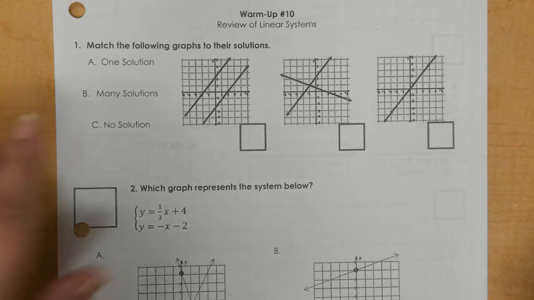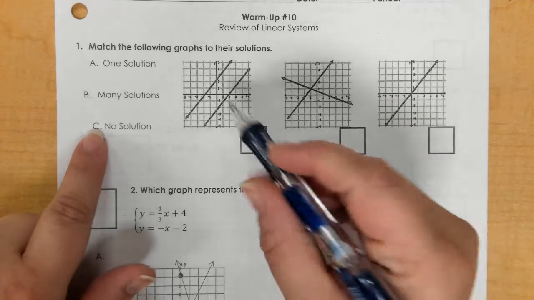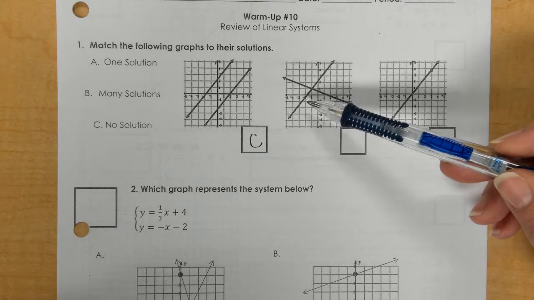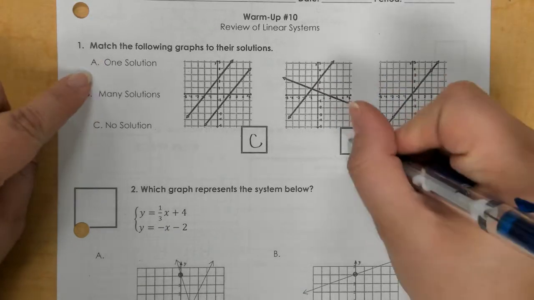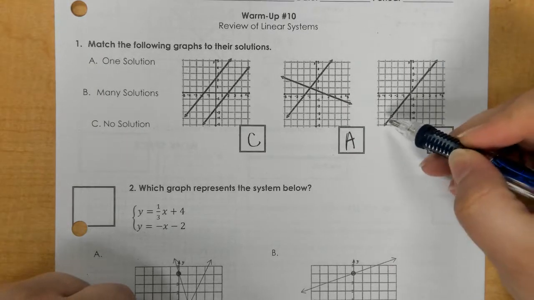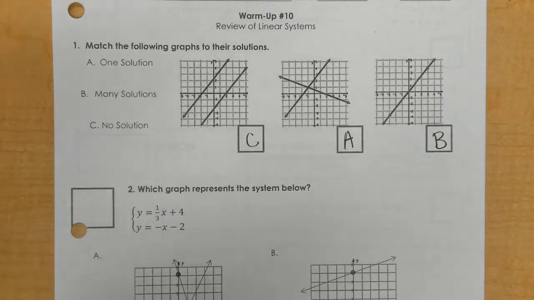For number 1, this would be no solution since the lines are not touching, so this is C. In the second one here, these lines are crossing at one point, so that is one solution, A. And this one, this is the same line twice, so every point touches, which is B, many solutions.